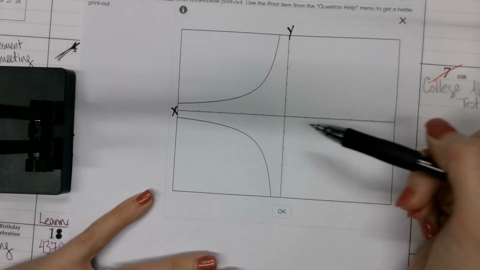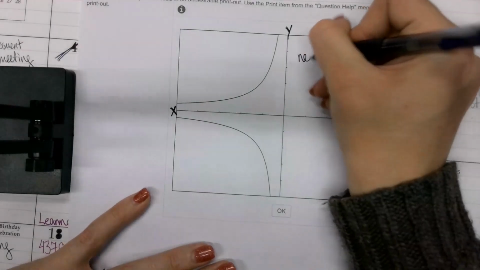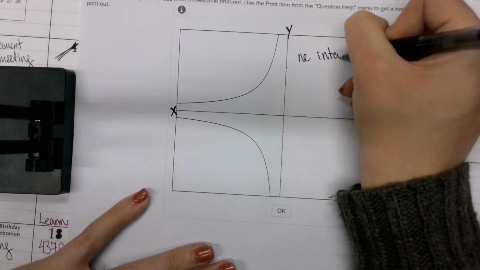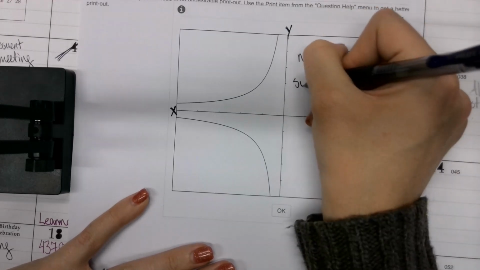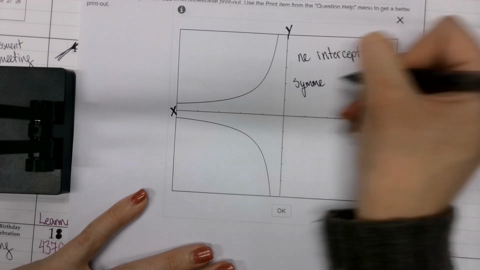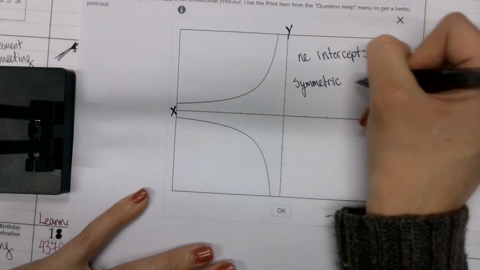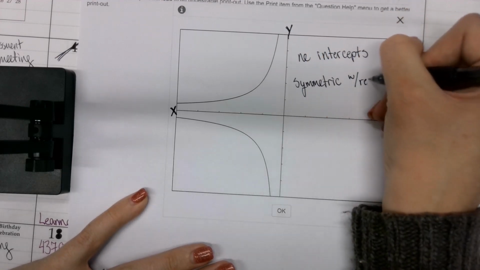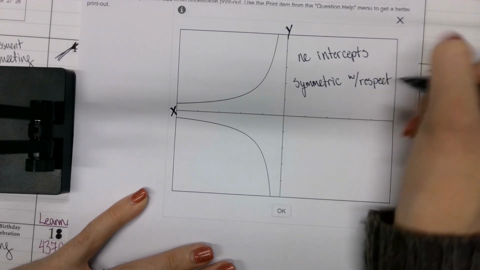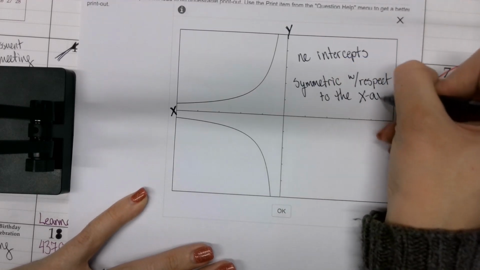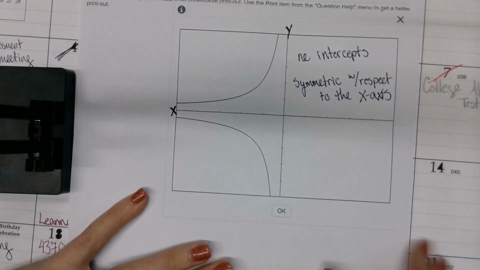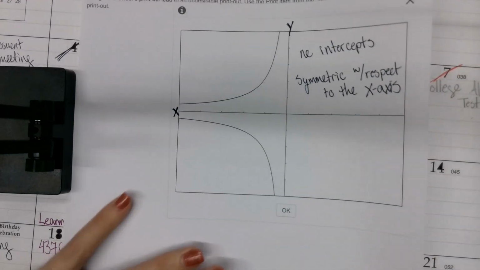So on this one, we have no intercepts. And the only symmetry we have is it's symmetric with respect to the x-axis. So that's the first one.